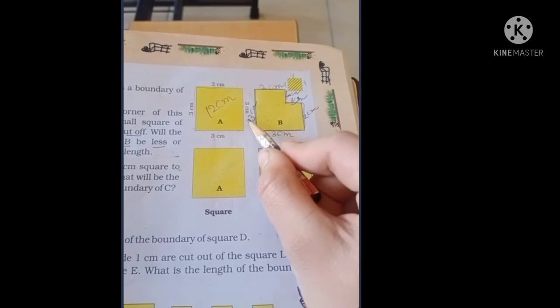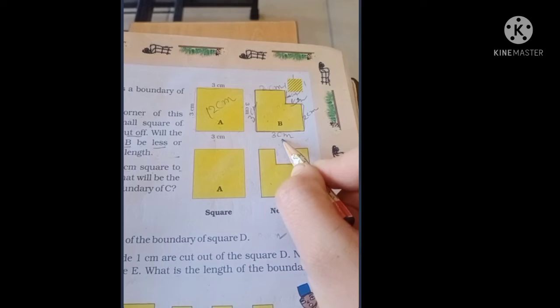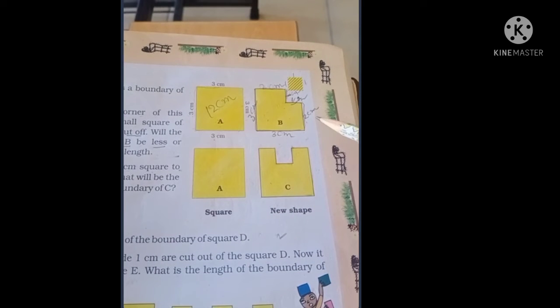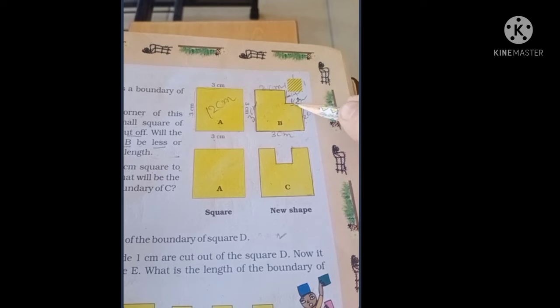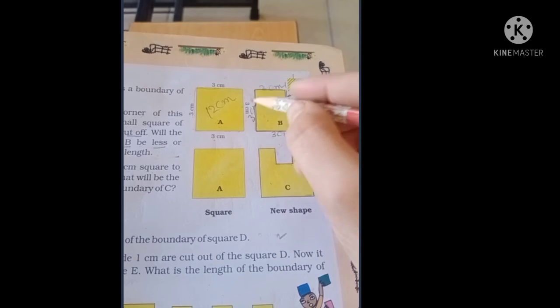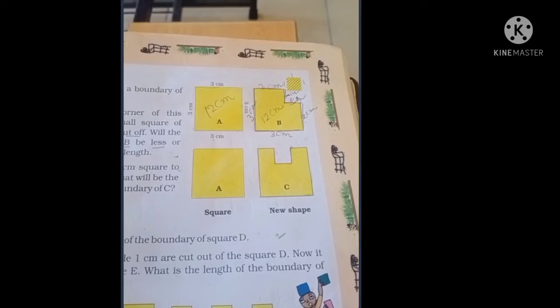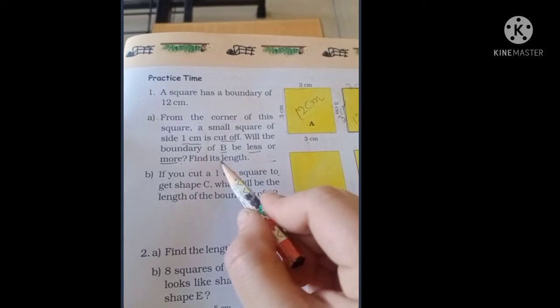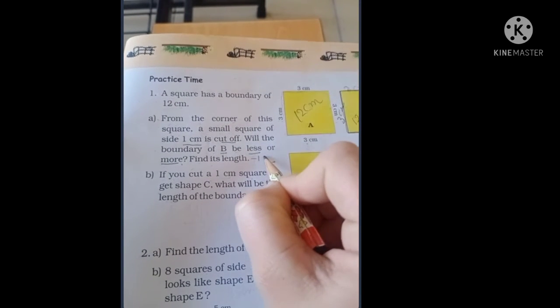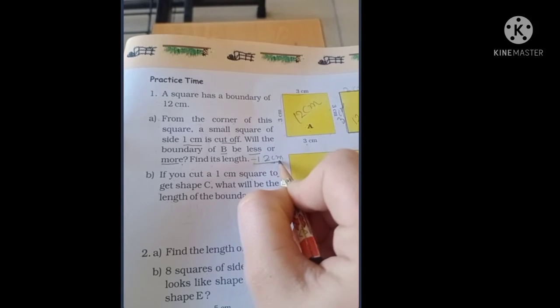Okay, so here 3 plus 3 which is 6 centimeter, plus 2 is 8, right? Plus 1 is 9, plus 1 is 10, plus 2 is 12. So how much? 12 centimeter. So we wanted to find out its length, so the length we get is 12 centimeter.